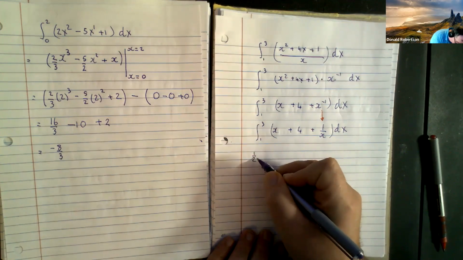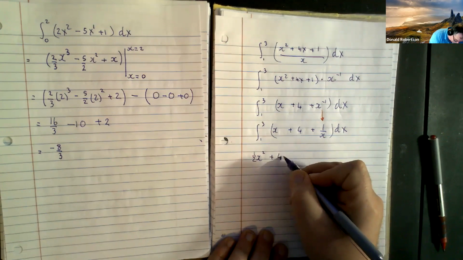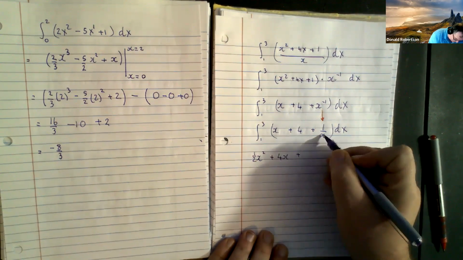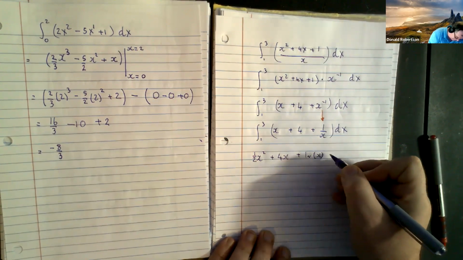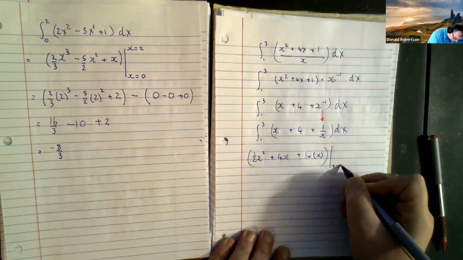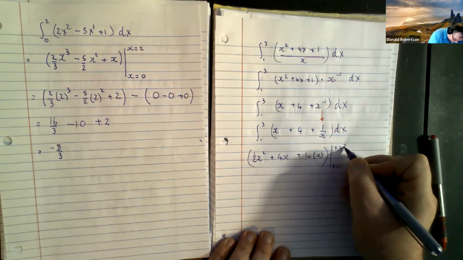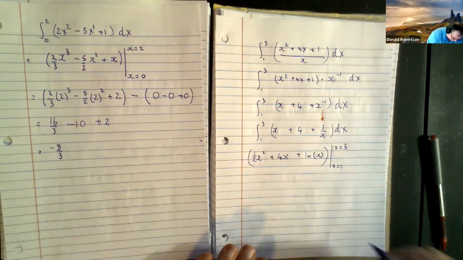Now, return back to this question. Add 1 to the power, divide by the new power. 4 gets me 4x, and technically that guy gets me the natural log of the absolute value of x. I'll just call it log x. And I'll evaluate it at 1 and evaluate it at 3. So antiderivative evaluations.